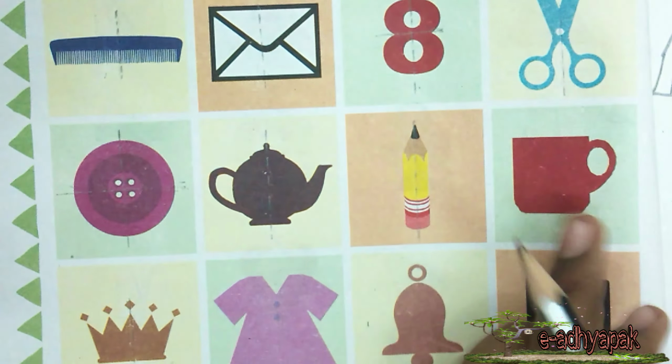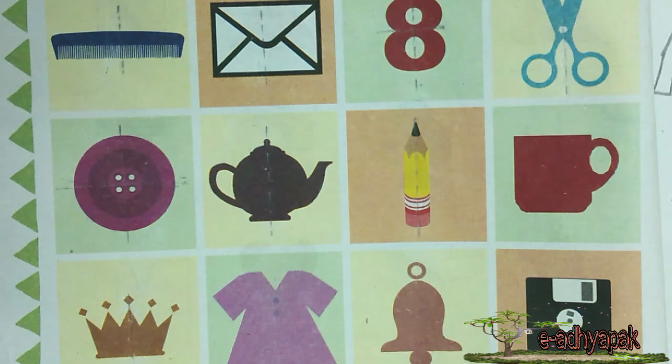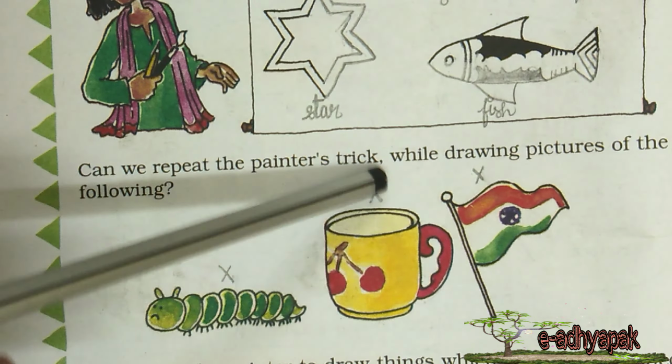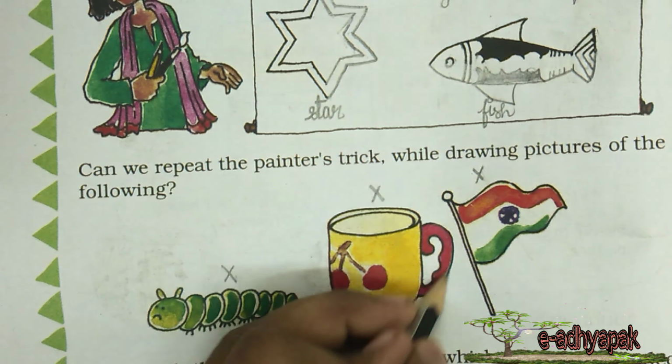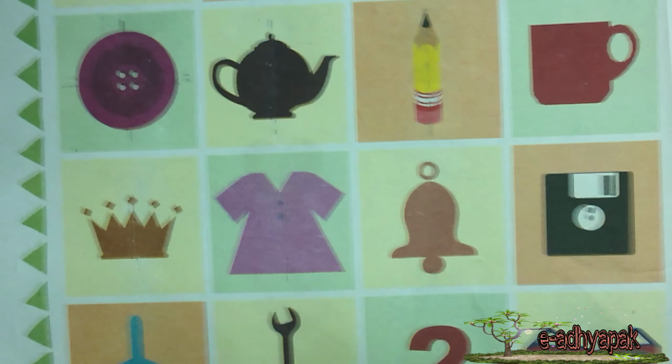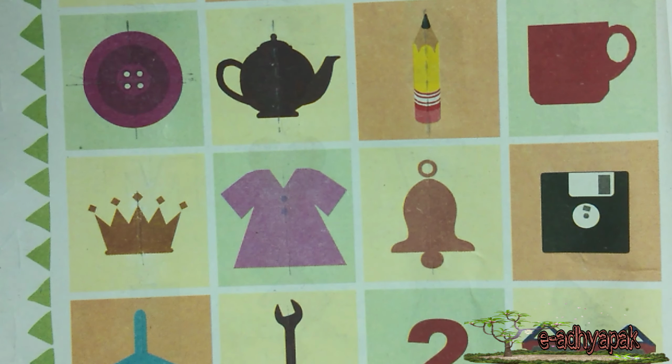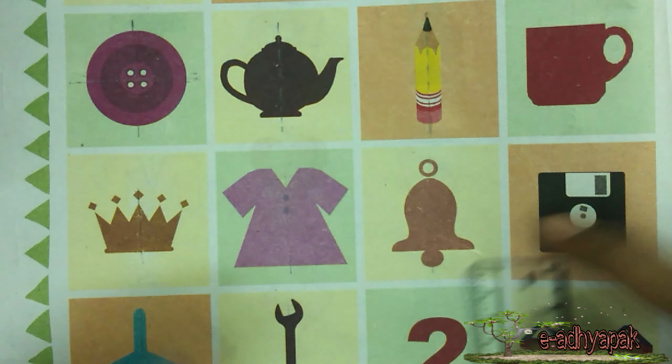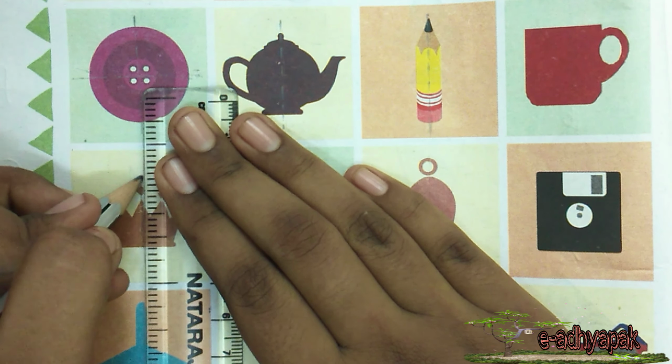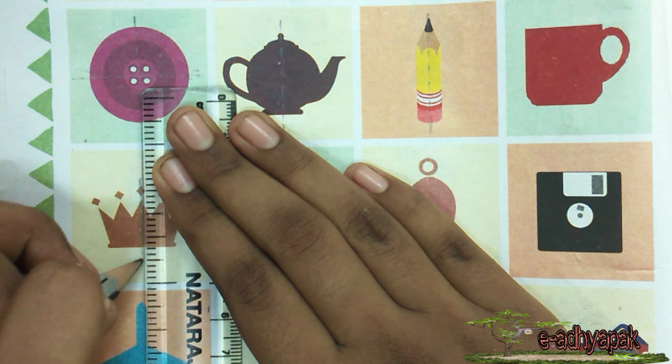A cup you cannot divide it, because if you can see in this one also that it had a handle like this, so it couldn't be divided into half. So it cannot be divided into half. Next is a crown. So a crown can be divided like this.